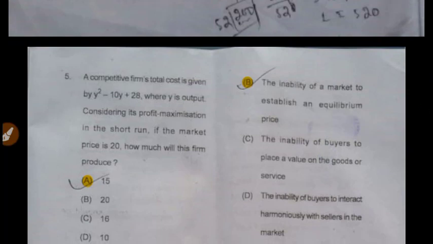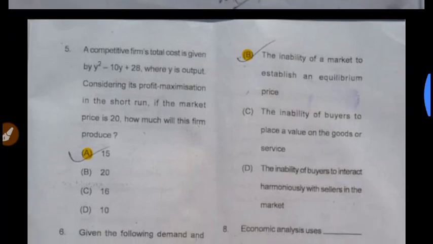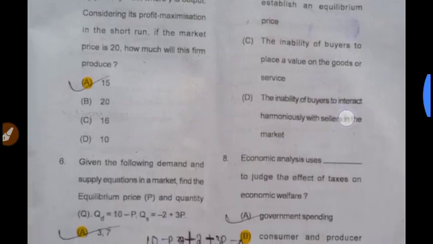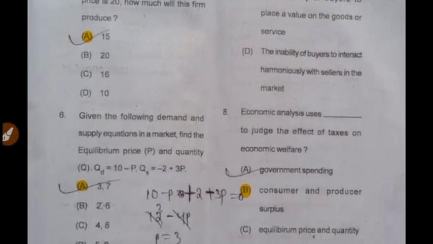For a competitive firm, total cost is given by y square minus 10y plus 18, where y is the output. The concern is profit maximization in the short run. If the market price is 20, then how much will this firm produce? So here the correct answer is 15. You just have to take the derivative and put the price equal to 20, then you will get the answer.